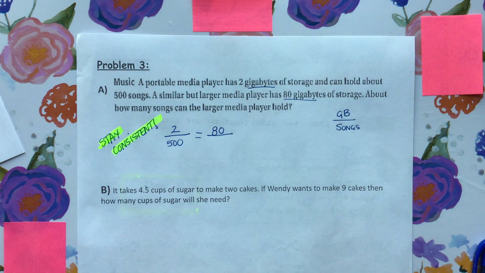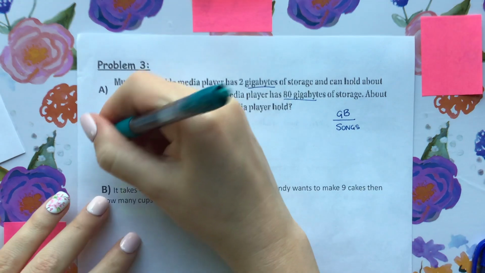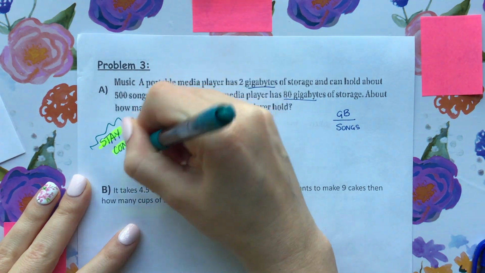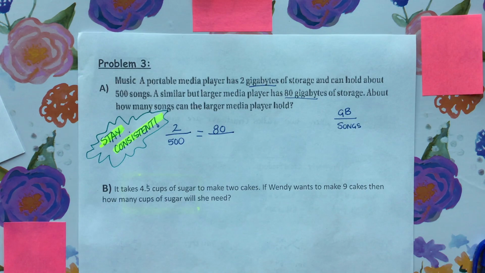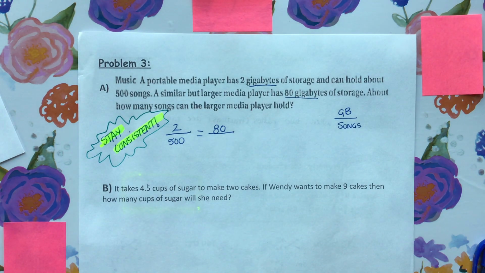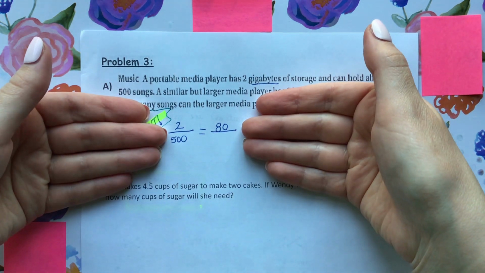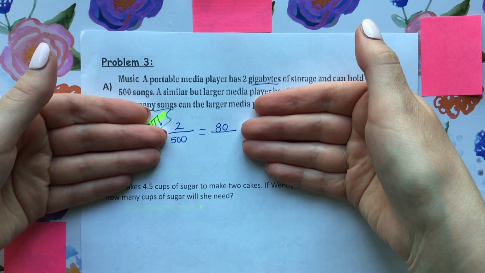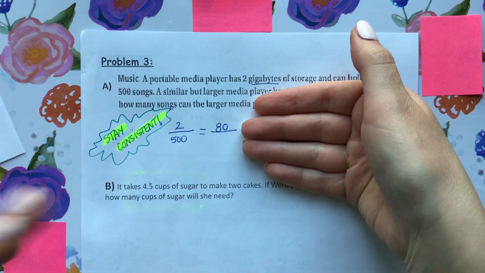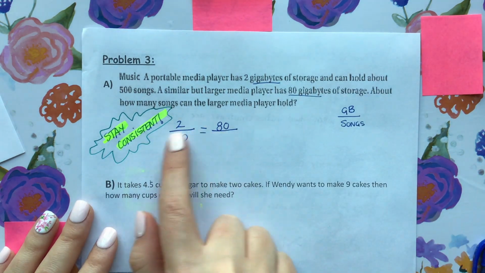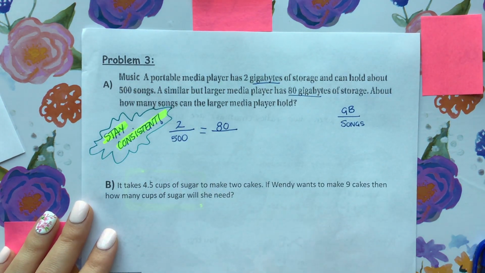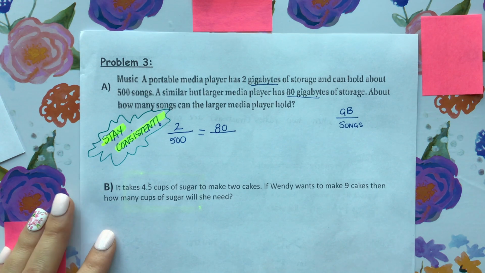And put a giant explosion thing around it. That's how important this is. When setting up proportions, this whole problem could have been flipped upside down and you would have gotten the same answer. You just have to keep whatever you're putting on the top of your fractions consistent in both of your ratios.